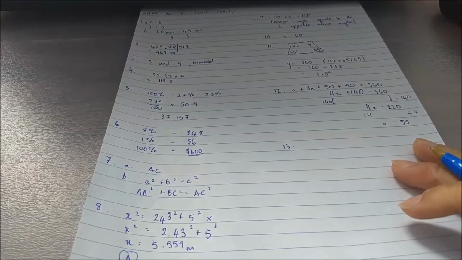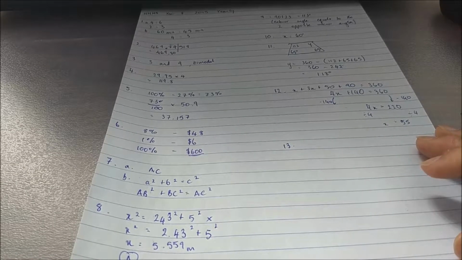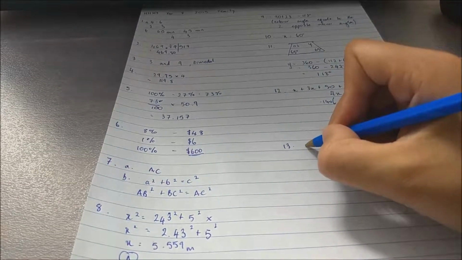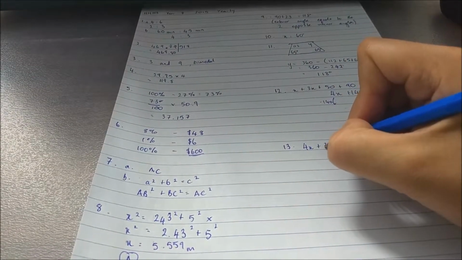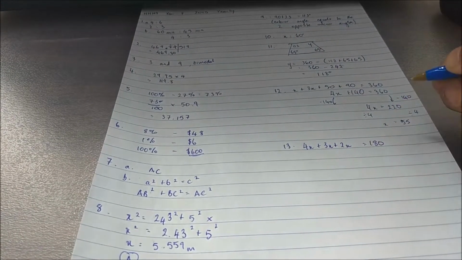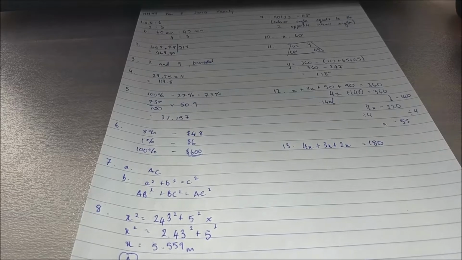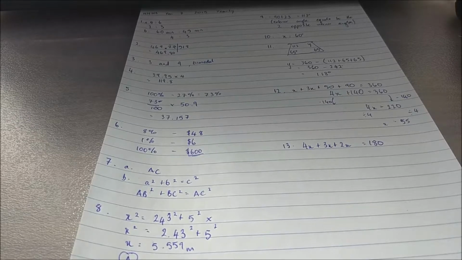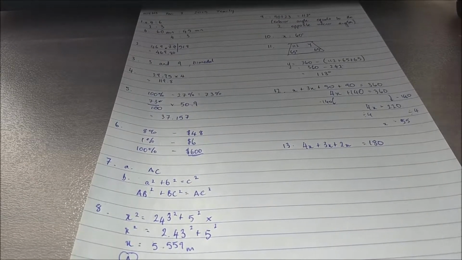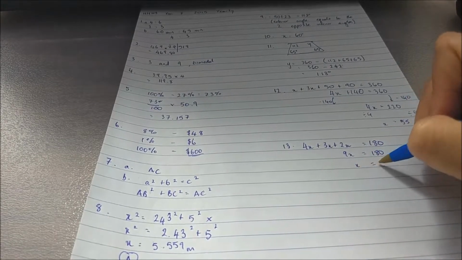And 13. Find the value of x. Okay. Holy crap, that looks nasty. Oh yeah, we can just look at 4x plus 3x plus 2x. That should equal a straight line, which is 180. Straight angle. Yeah, they're all sitting nicely on that line. Let me just double check. 9x equals 180. x equals 20.